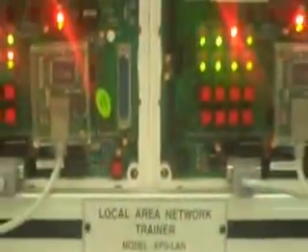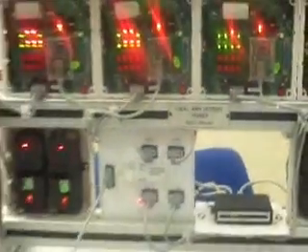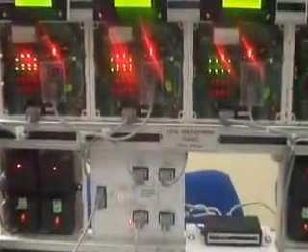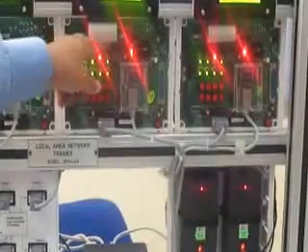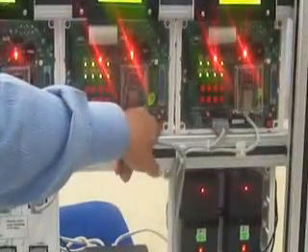I have given the last number so that it is easy for the user, or me, to remember the IP address of each node. So 11, 12, 13, 14 respectively. For the third node, select the switch on the third position, check the switch position and press reset. Similarly, I give the IP address.